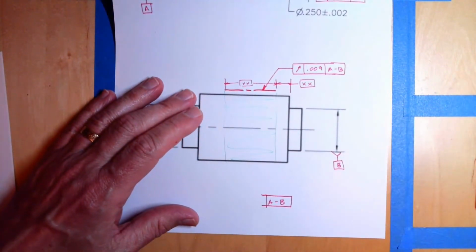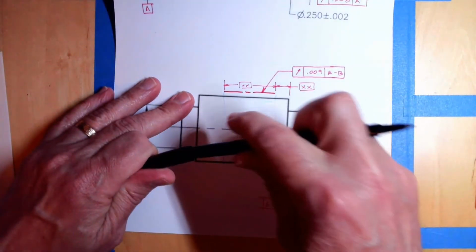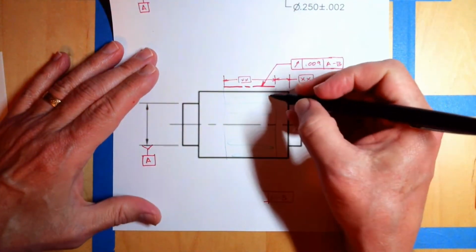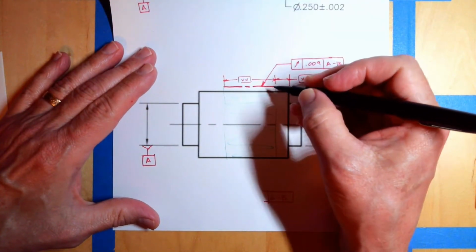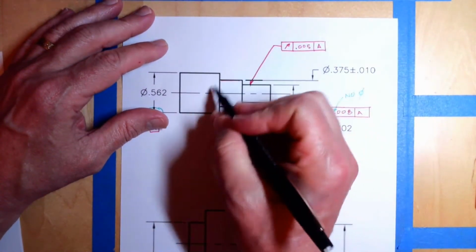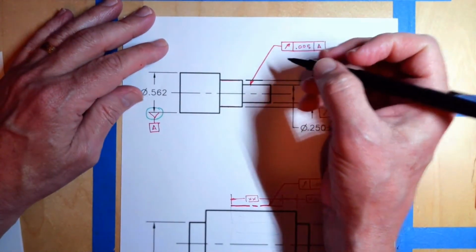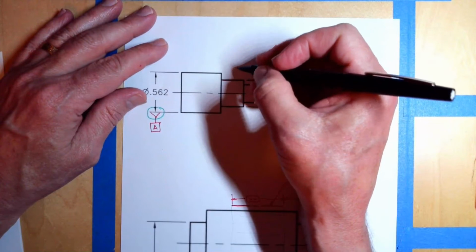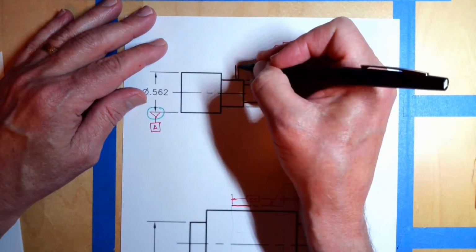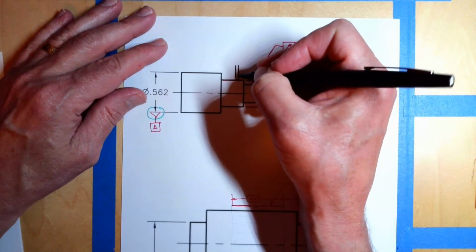Now, I should say, what does the runout tolerance do? What we're basically doing with a circular runout, let's look at the top one up here, and let's look at this surface right here. So we can imagine that we have a dial indicator, and a dial indicator is basically a device that has a tip on it like this, a tip that goes up and down.